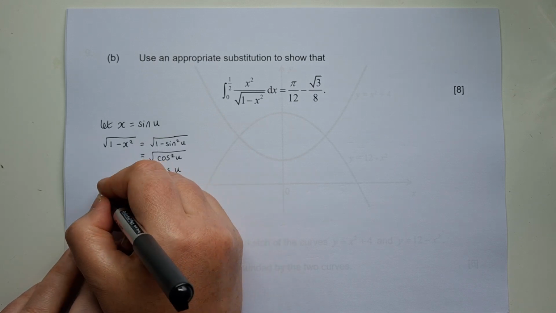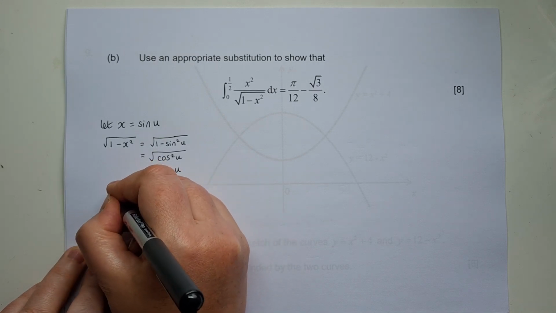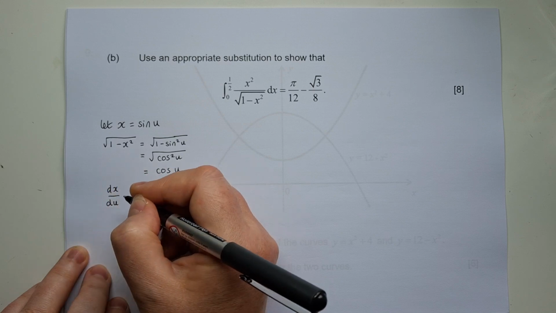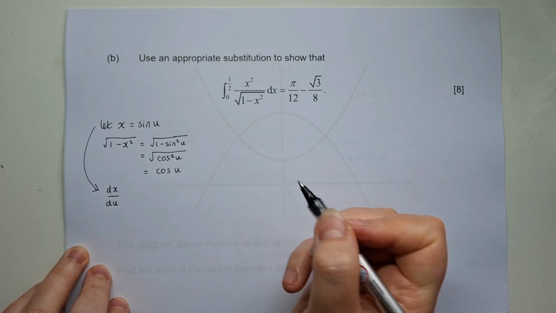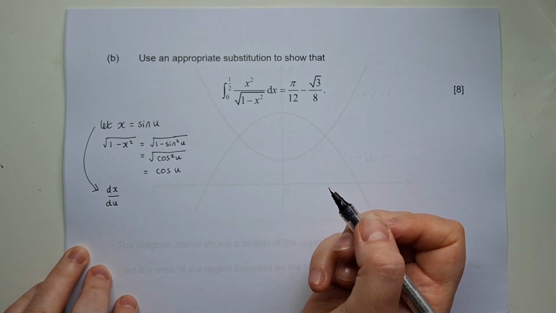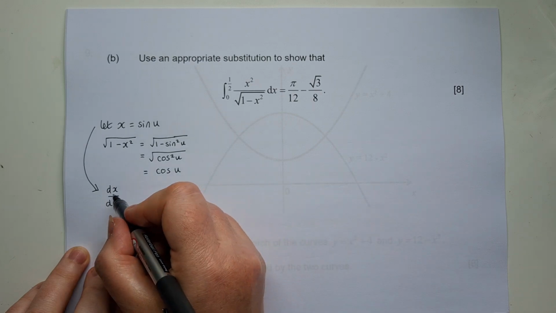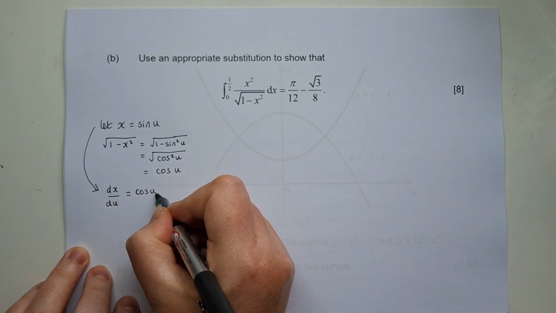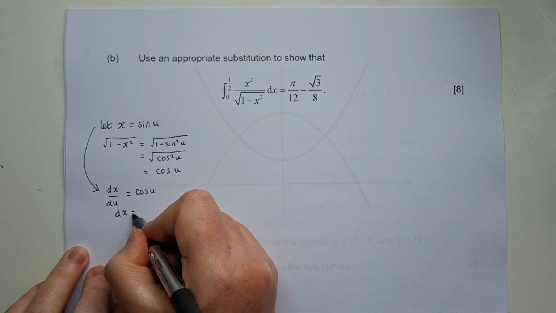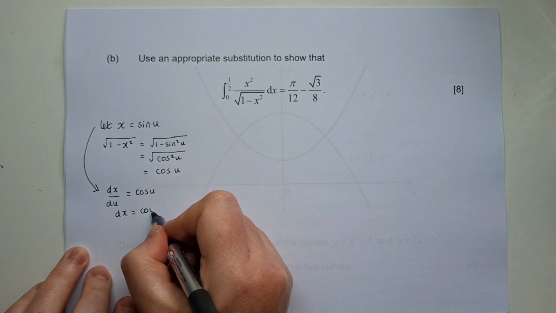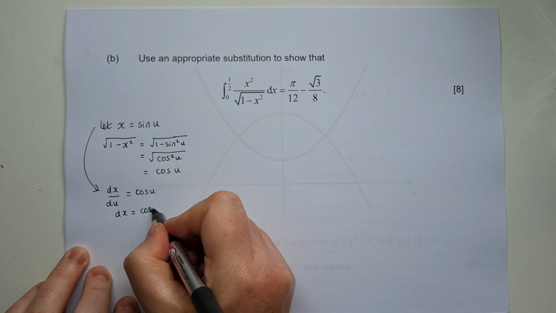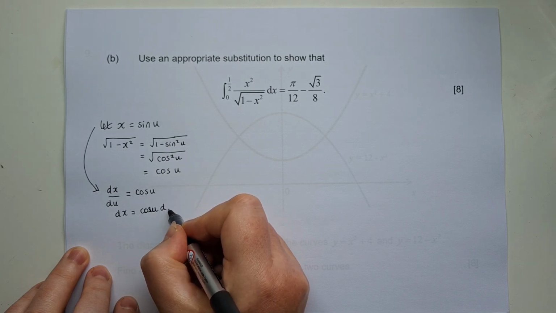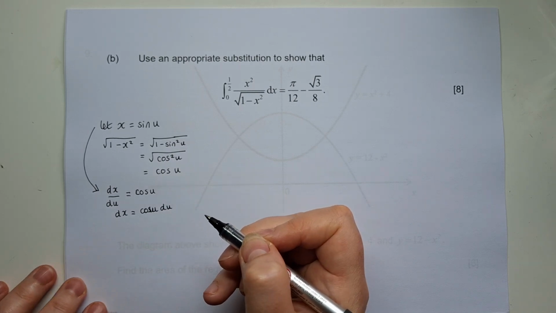The other thing we must do, which I normally do immediately, is to differentiate the substitution statement, so we know how to change dx. Differentiating sine gives us cos, and we need to times the du up to say that dx is cos u du.